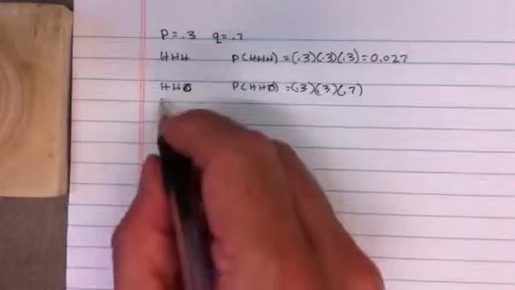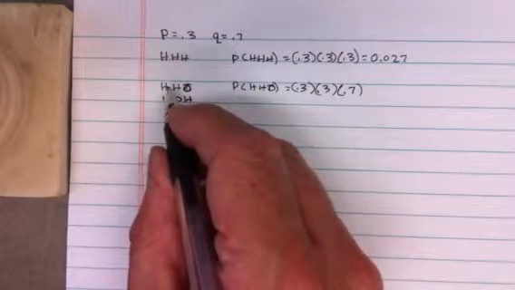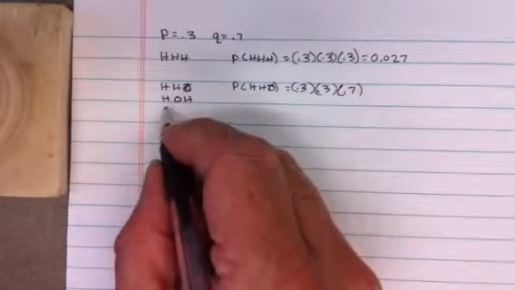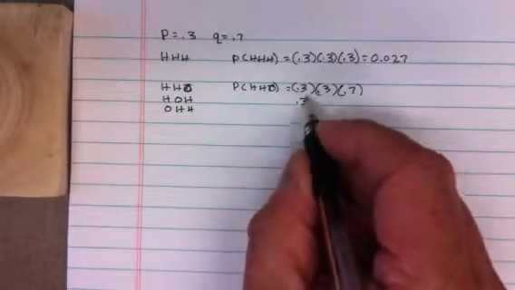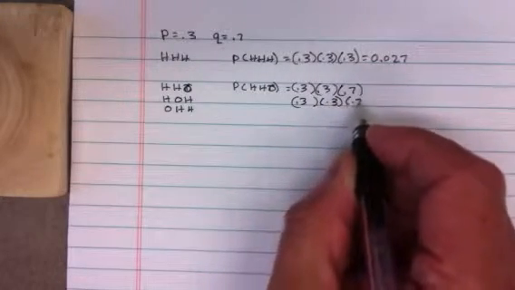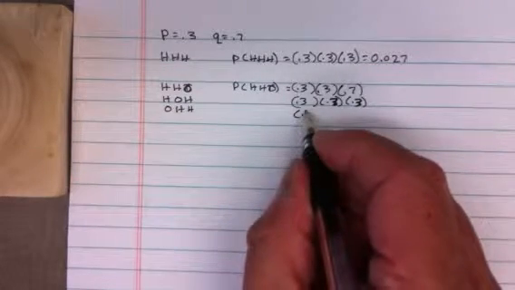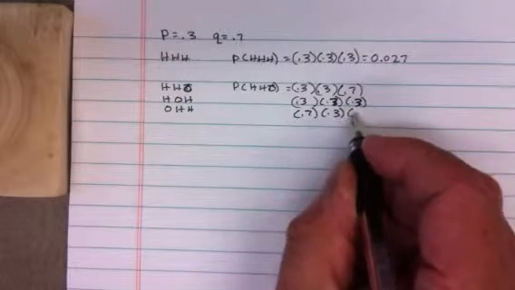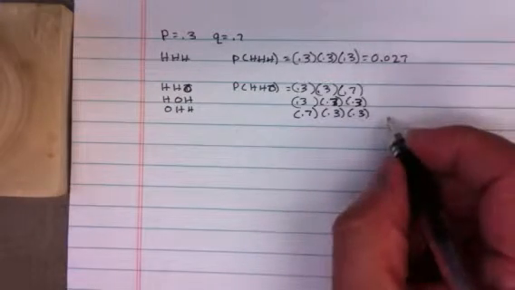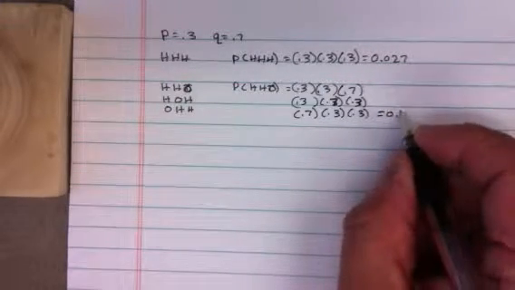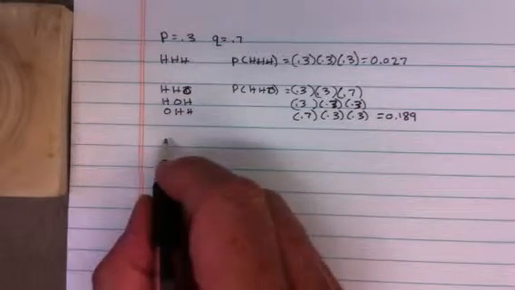Now, what's interesting about this is she can get 2 hits a variety of ways. She could get a hit, hit, out, or a hit, out, hit, or out, hit, hit, and all these probabilities are going to be the same. This is 0.3, 0.3, 0.7; this is 0.3, 0.7, 0.3; this is 0.7, 0.3, 0.3. They all end up being the same number, so we get 3 times this number, and when we total all this, it becomes 0.189.